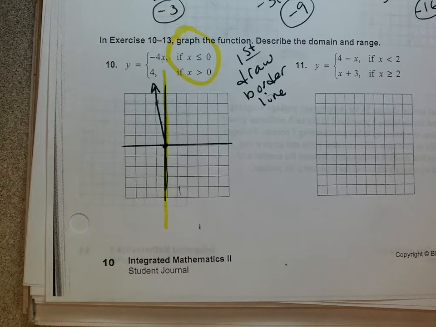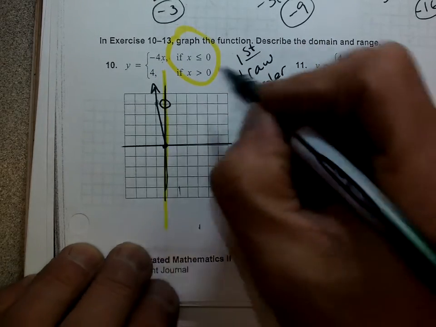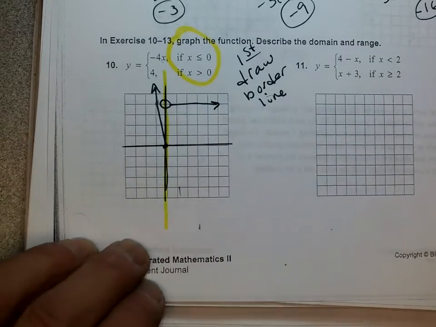Now graphing 4: straight across, a horizontal line, right? We're going to do that on this side of the graph. Greater than 0, so I'm going to go to 4, but I'm going to put an open circle right there, because it will not equal 0. Okay, that's my graph.